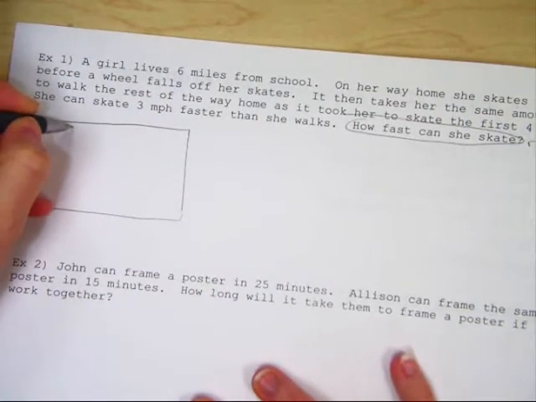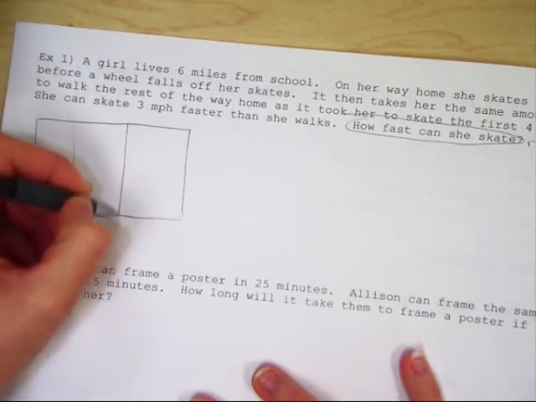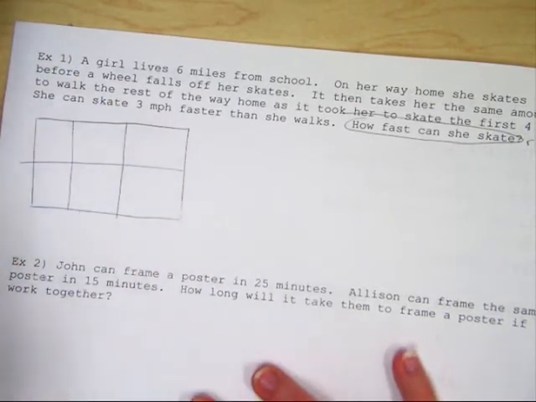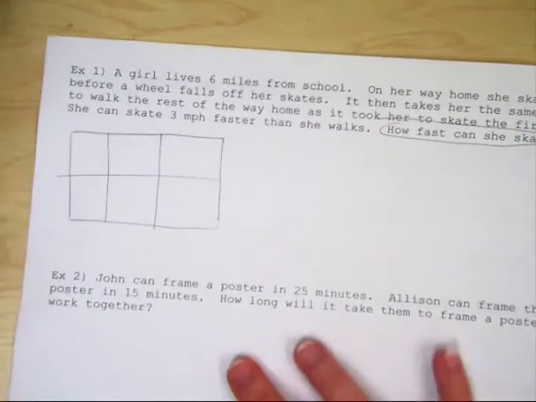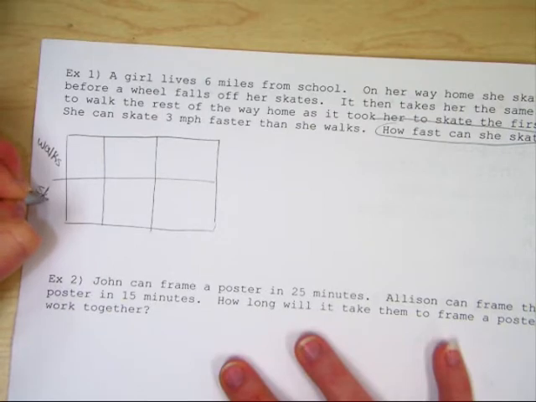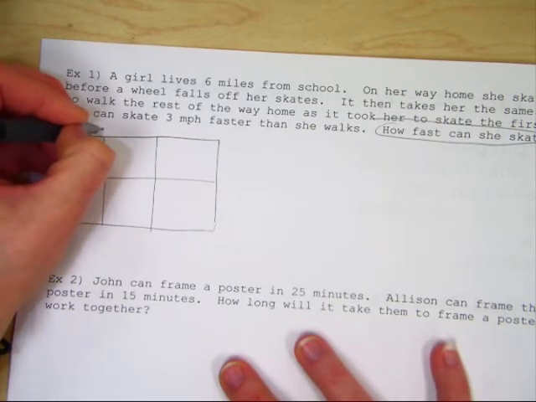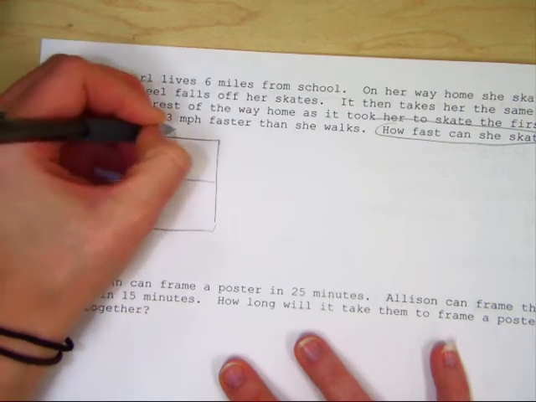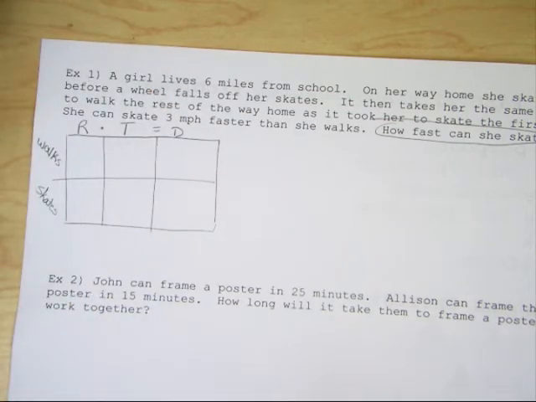These are very helpful, especially when you come to the keystones and you have to have a distance, rate, times chart. Now we have 2 situations, right? We have when she walks, and we have when she's on her skates. So those are going to be our 2 labels. We know that rate times time equals the distance that she travels. So just be careful with this.